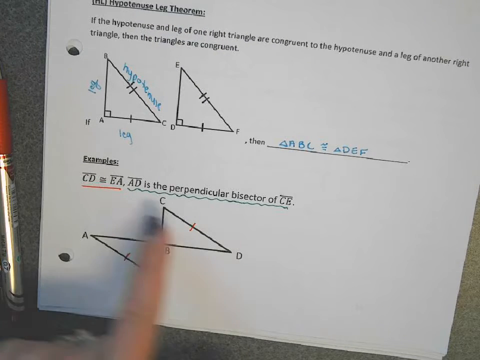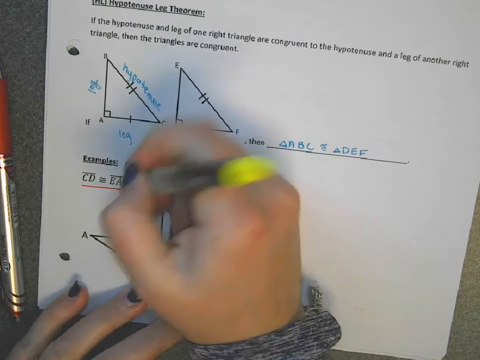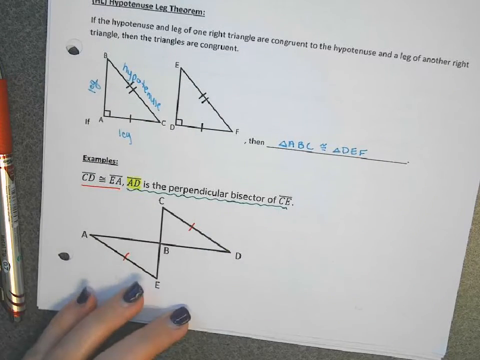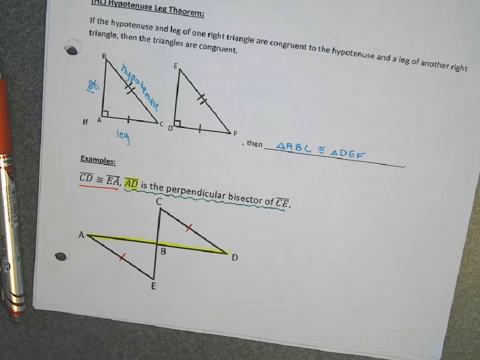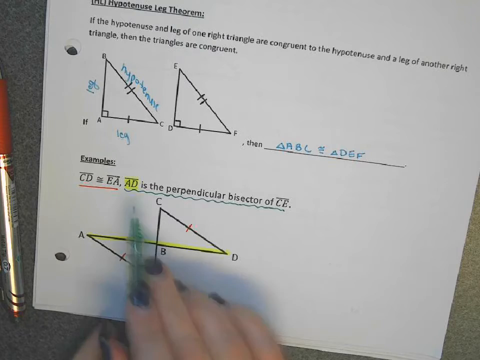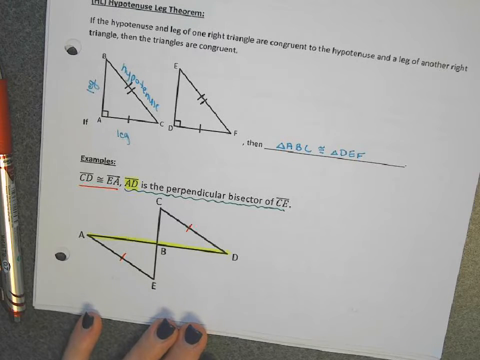So AD is the perpendicular bisector. I'm going to highlight AD because that's the thing that is cutting it in half. AD is like the knife that cuts the sandwich in half. Okay, so what's the sandwich then? What am I going to mark if it's bisecting CE? What can I mark in my diagram here?